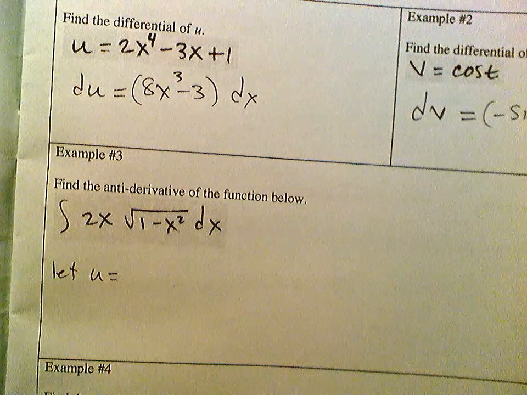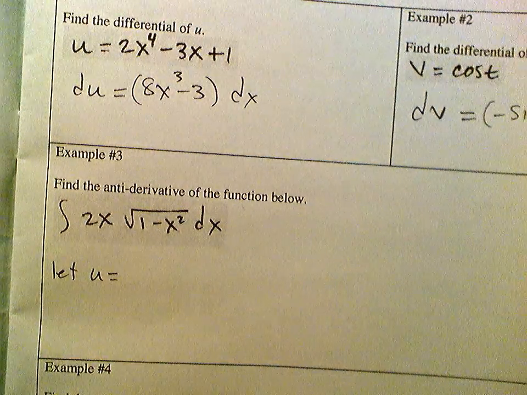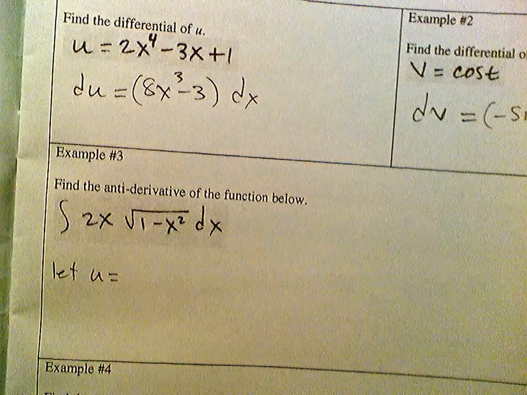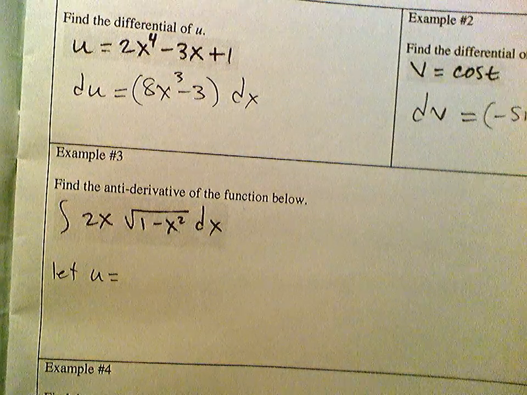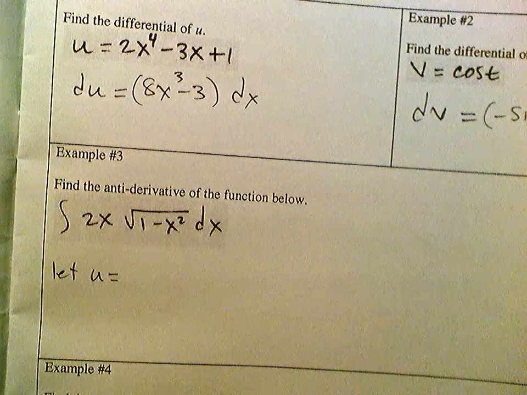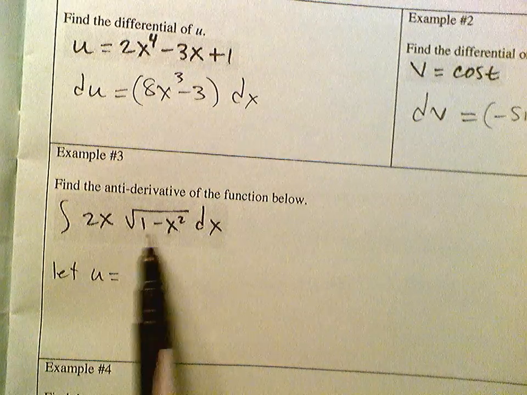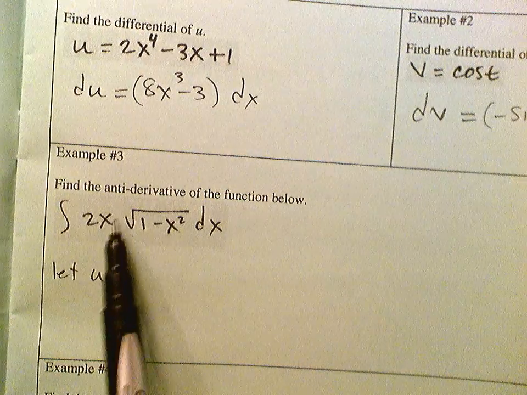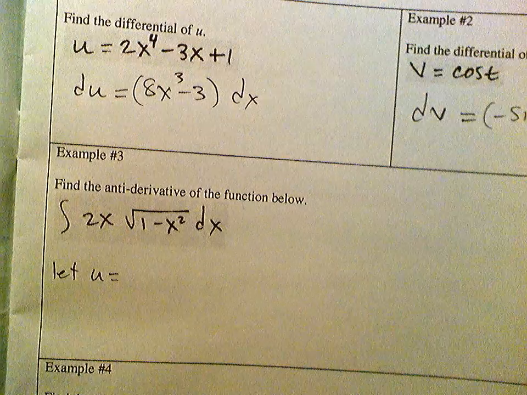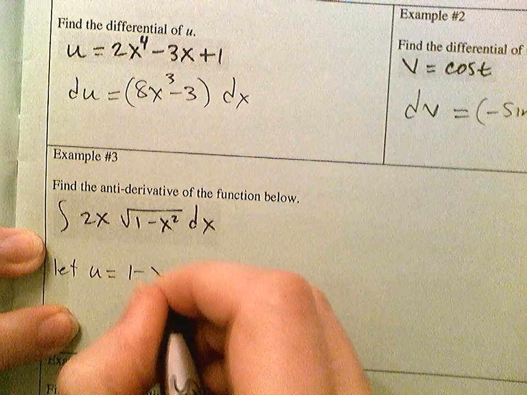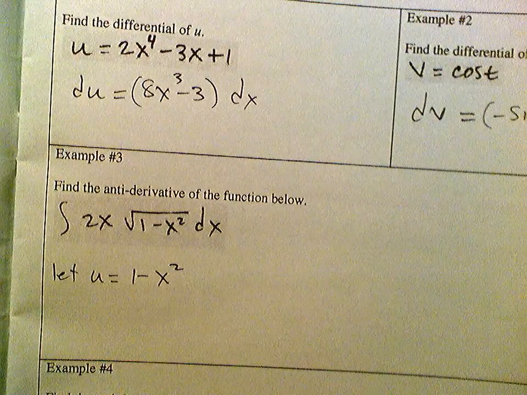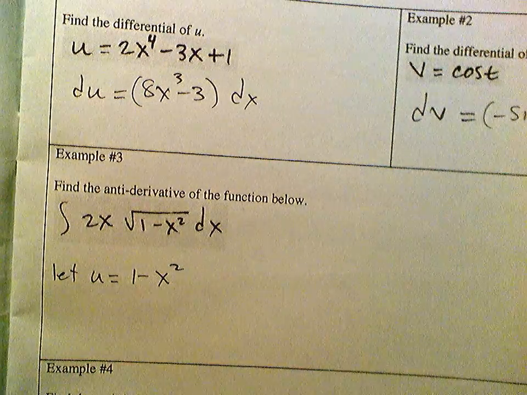Okay, so when you're deciding, guys, what you're going to let u equal, you should look for functions that are inside of other functions. So, for example, I've got 1 minus x squared. That is a function that's inside of that square root function. So I'll let u equal 1 minus x squared. So you find a u. So let u equal this.